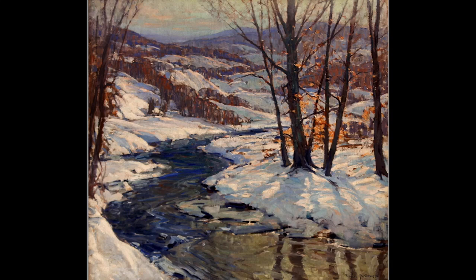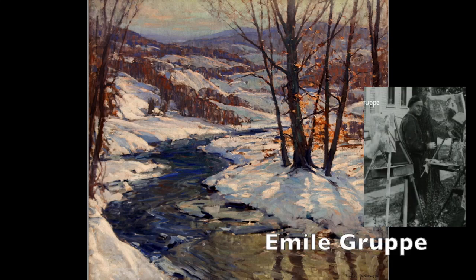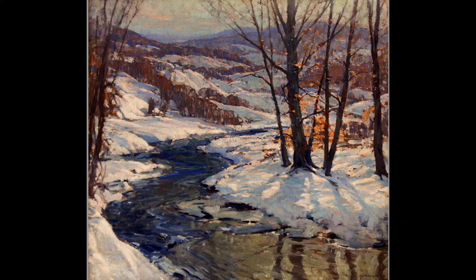Now we'll take a look at Emile Groupé. He was a New England painter, early mid-20th century. And here you can see you got kind of linear perspective with the river. I don't know how many vanishing points this bank would have.